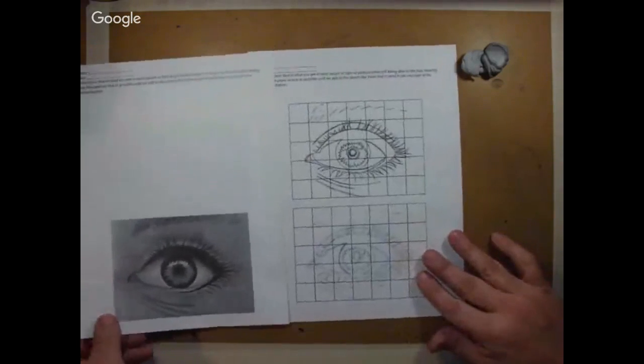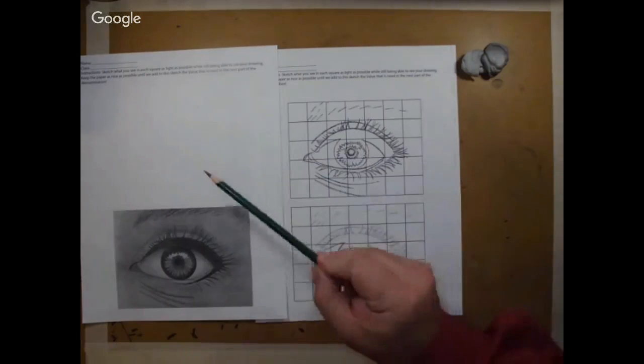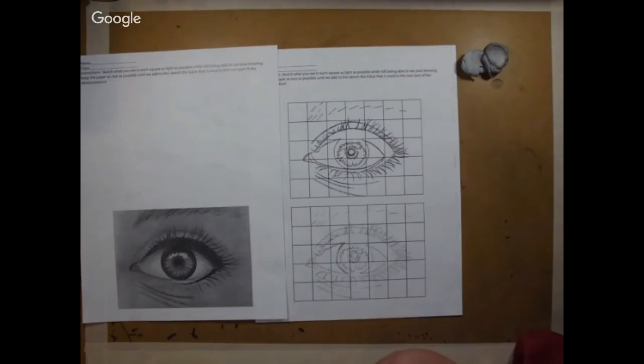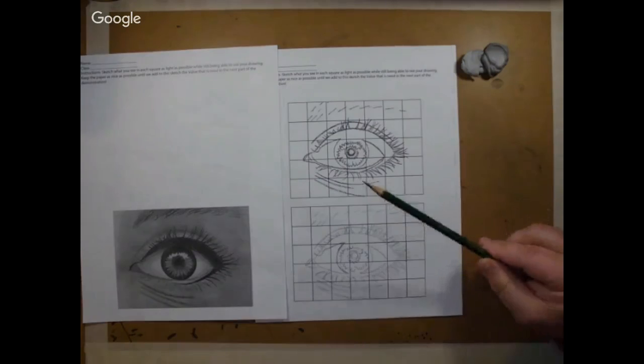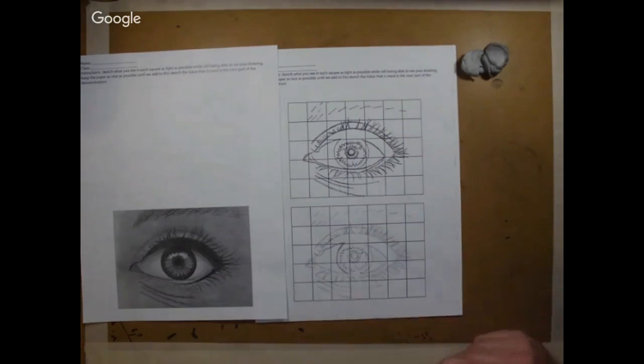Right now, if you are finished with this project, obviously you're going to see a blank space up here on the paper too. You don't have to draw anything on this sheet. This sheet is for you to use for this drawing. If you have this sketched out, you're ready to start the next phase of drawing.